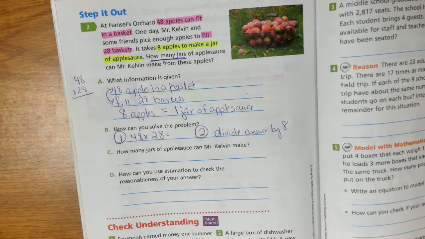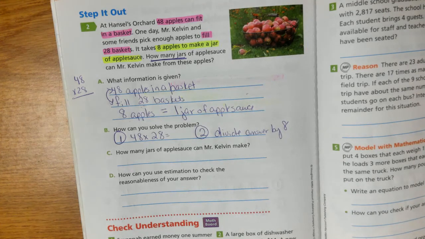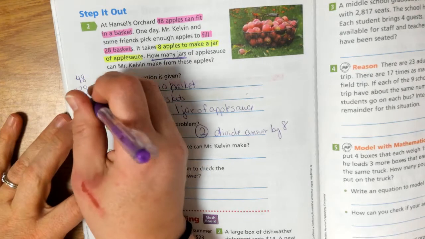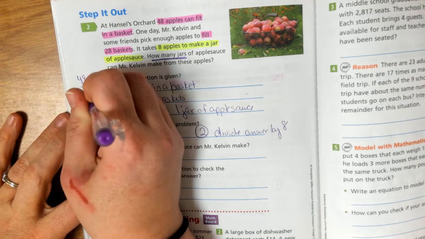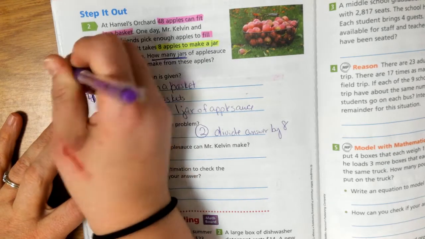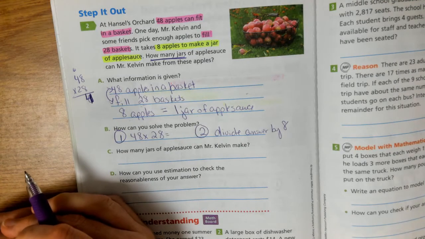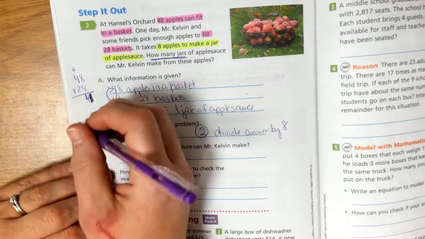Again, you choose. Which way is your favorite way? Which way do you feel the most confident? Which way are you the most successful? 8 times 8 is 64. Whoops. I do that sometimes. You say the first number and you want to put it there. 4 times 8 is 32. 32 plus 6 is 38.